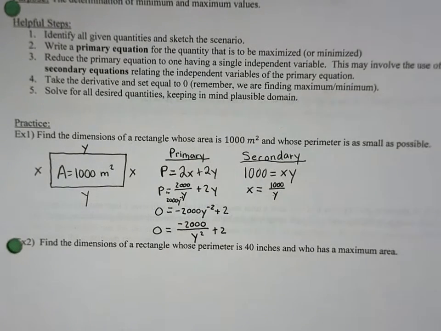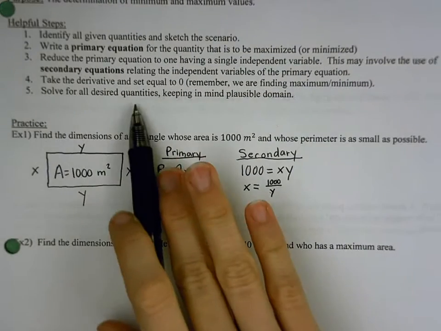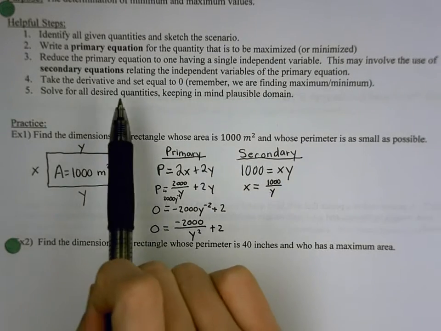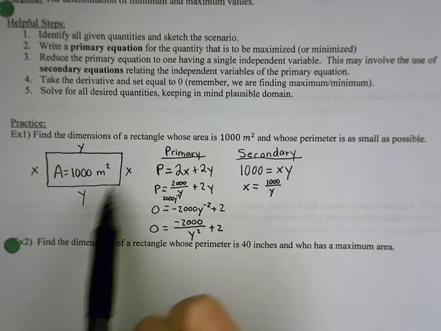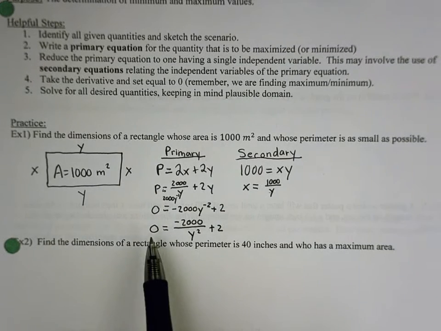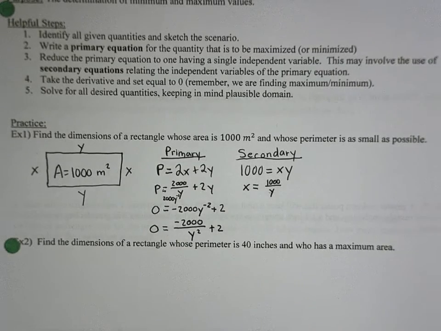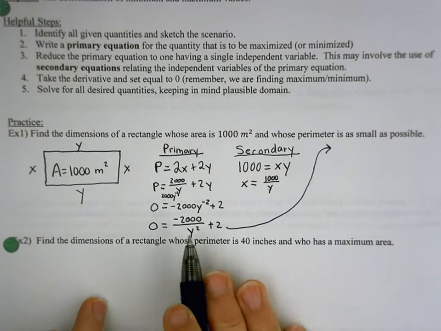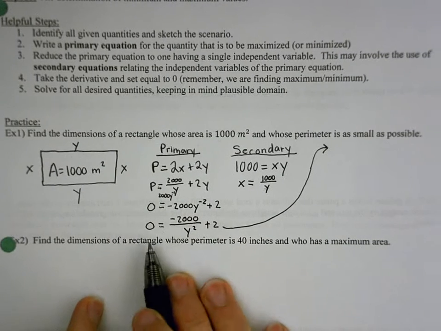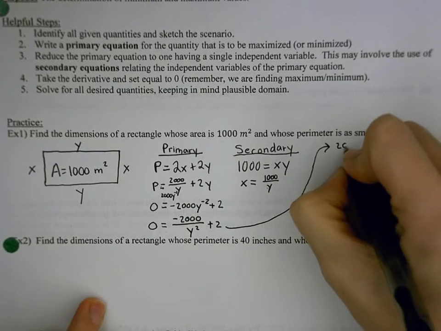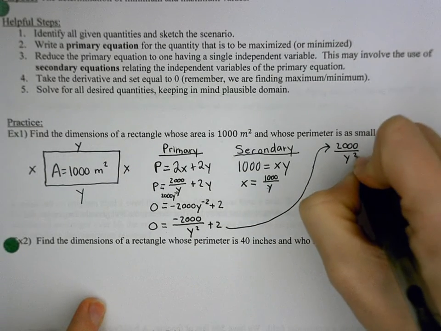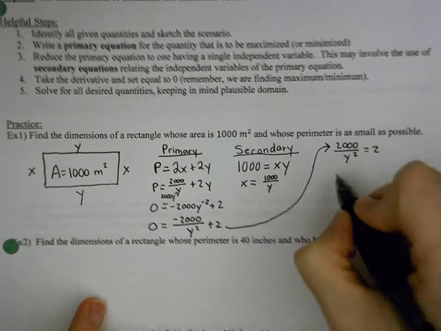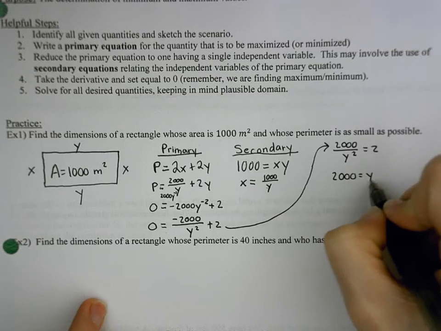Okay, step 5. Now that we've taken the derivative and set it equal to 0, we're going to solve for our desired quantities, keeping in mind plausible domain. In this particular problem, my desired quantities are my dimensions, so I want x and y. Okay, well, I have that 0 equals negative 2,000 over y squared plus 2. So I can solve for y there. I'm going to go ahead and add this 2,000 over y squared over to the other side, which gives me 2,000 over y squared equals 2. I'm then going to multiply both sides by a y squared to get that y squared out of the denominator.